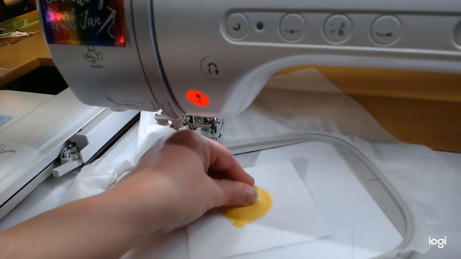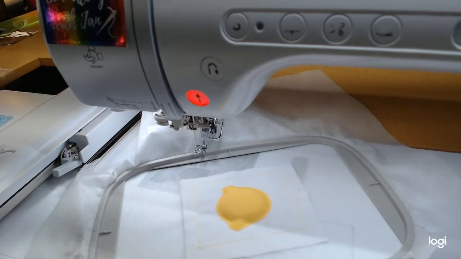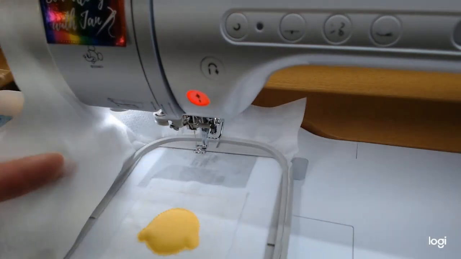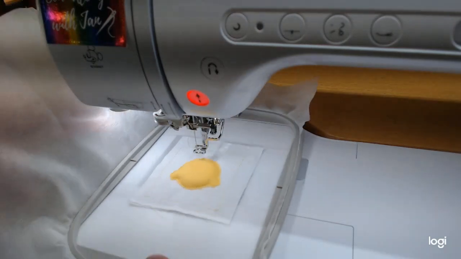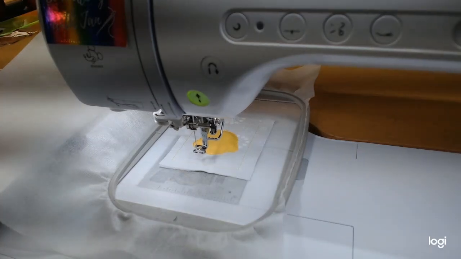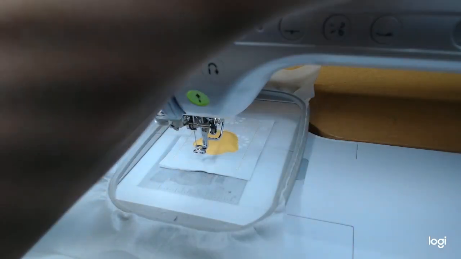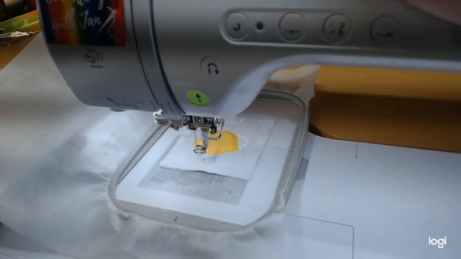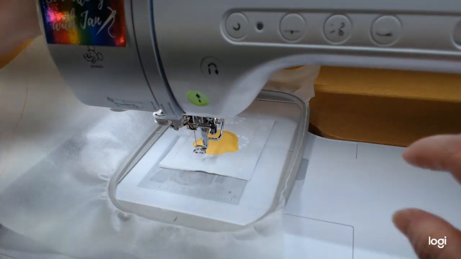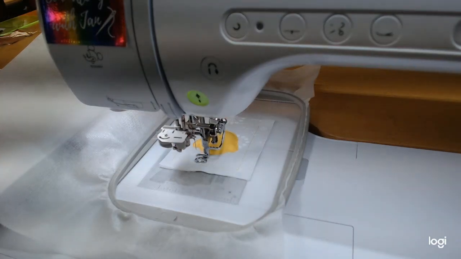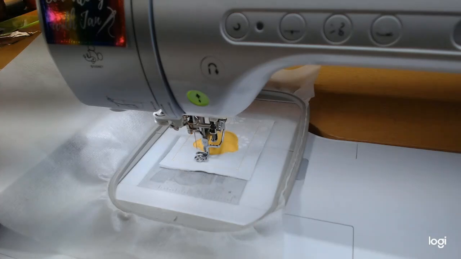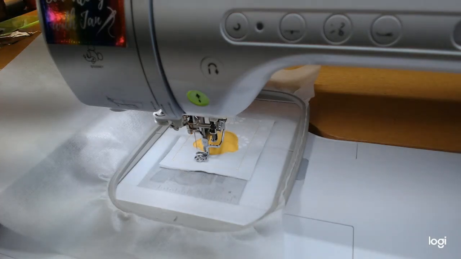Okay, so there's our little chick, and then the next step is 7, and it's going to be his little legs. So I'm going to go ahead and change over to my orange for his legs and his beak. So I'll probably just do the legs and the beak. That is 7 and 8. So I'm going to change over to my orange here. Okay. So it's going to do his legs first and then his beak, and then I'll come back when we're ready to do the decorative stitch around the chick.